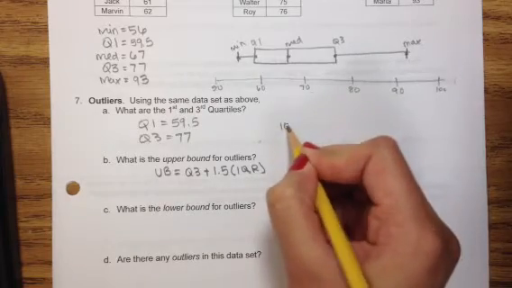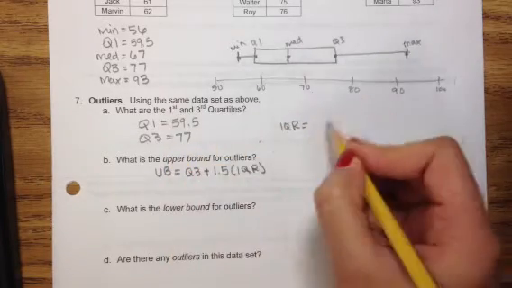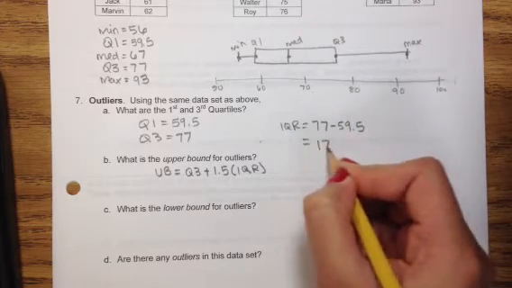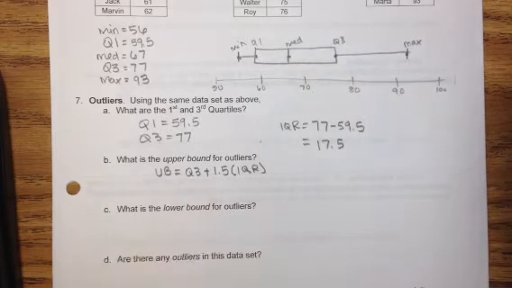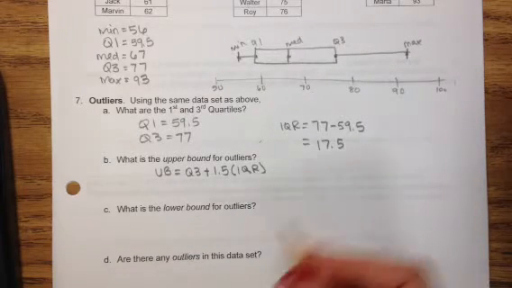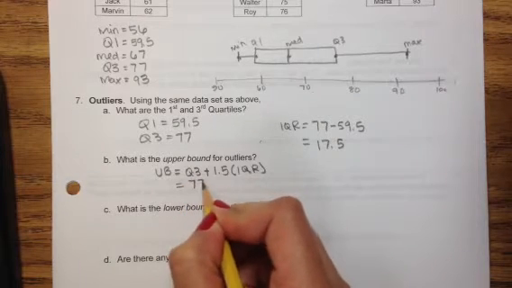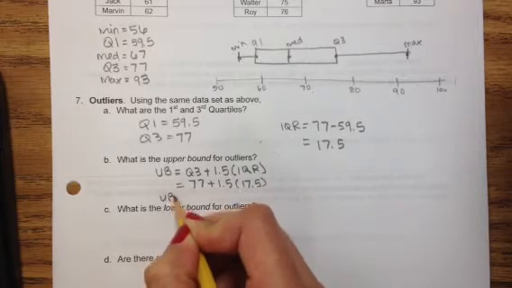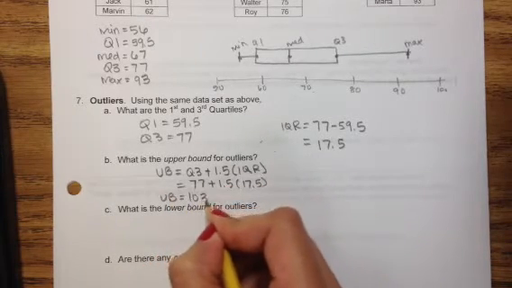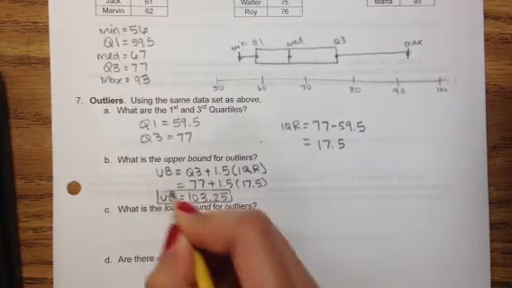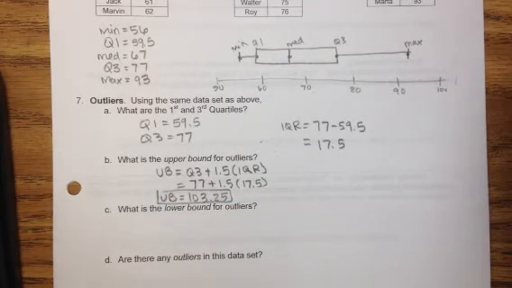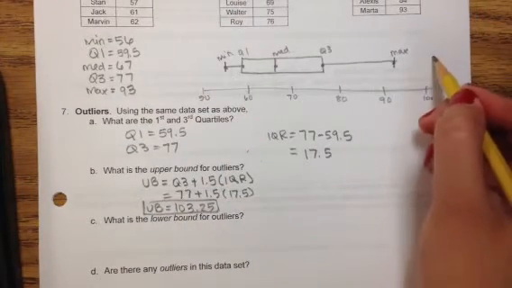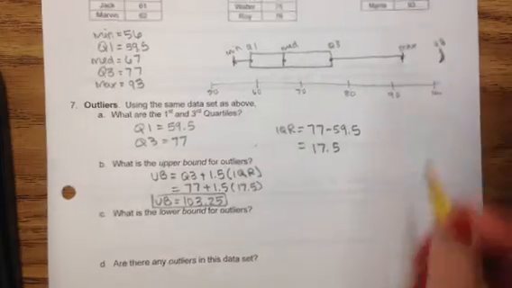So let's find the IQR up here. We know it's Q3 minus Q1, so 77 minus 59.5. So our IQR is 17.5. Okay? So now we just plug in. Q3 is 77 plus 1.5 times 17.5. We get our upper bound to be 103.25. And I'll just double check that. Yep. So our upper bound is over 100, so it's here, our upper bound.